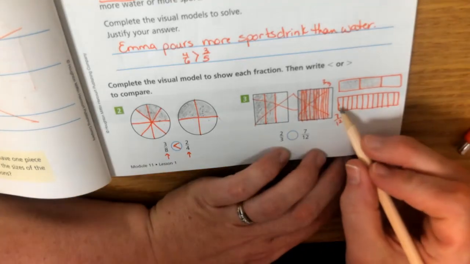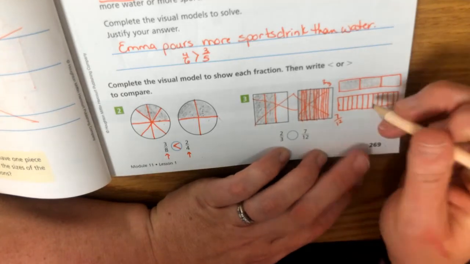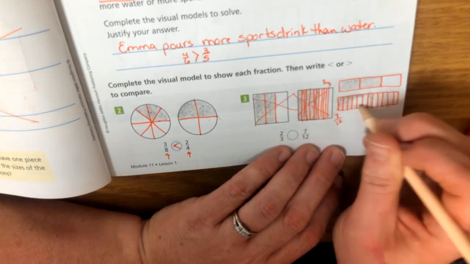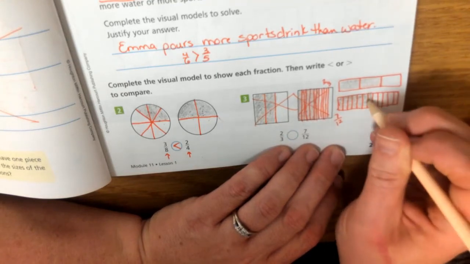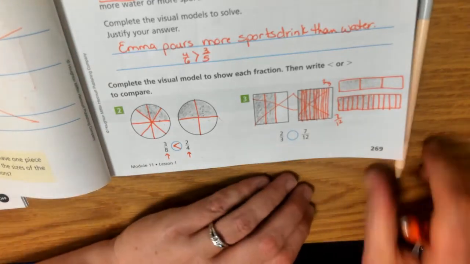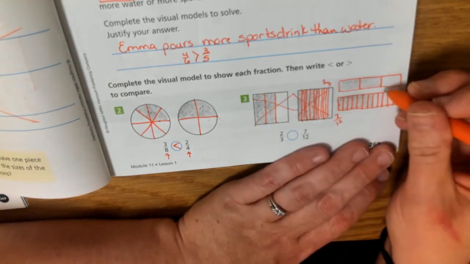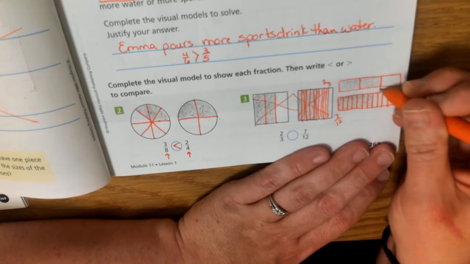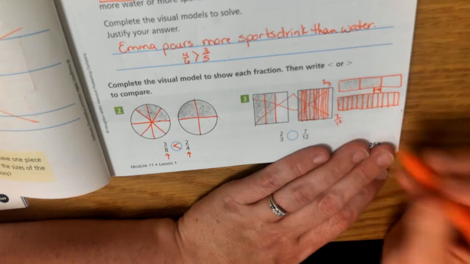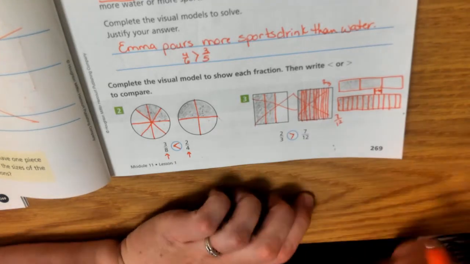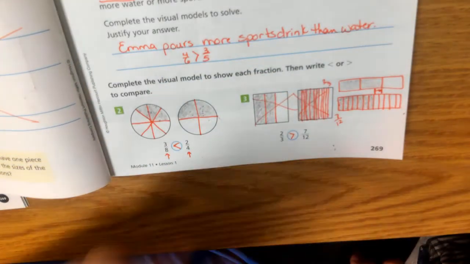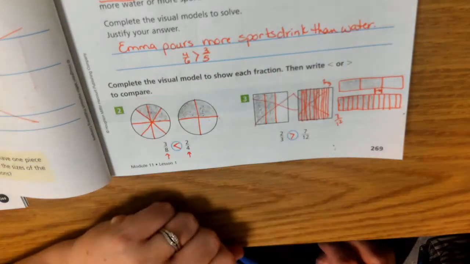And now for my 7/12, especially because visually you can see it better when they're on top of each other. 1, 2, 3, 4, 5, 6, 7. See? Because you couldn't see that with that other one. So if they give you a model that you don't want to use, draw your own. That's my suggestion. So we can see, look at 2/3 is that much more, right, than 7/12. So that tells me that 2/3 is greater than 7/12. You can't see that in this model, right? This model is too difficult. Draw them like that. So much easier.